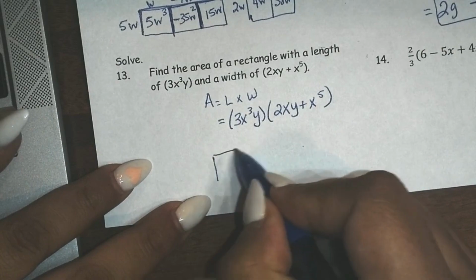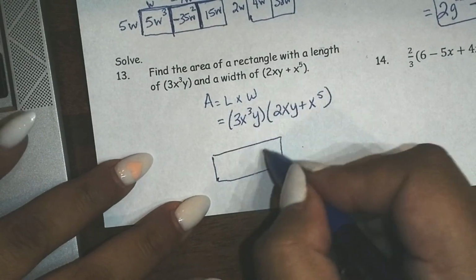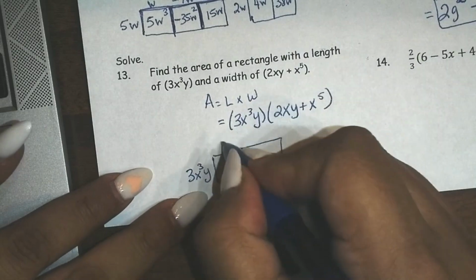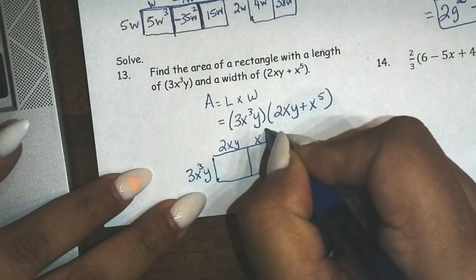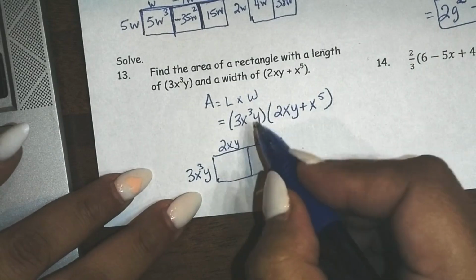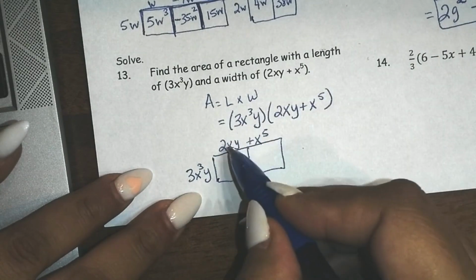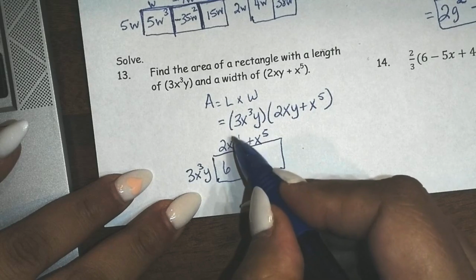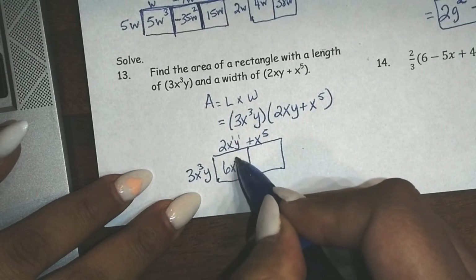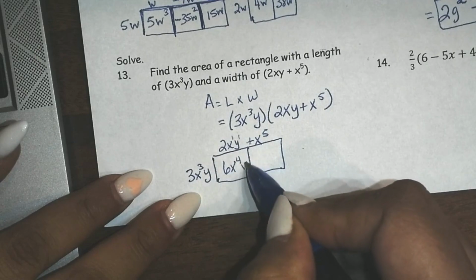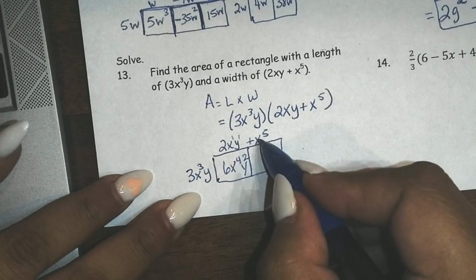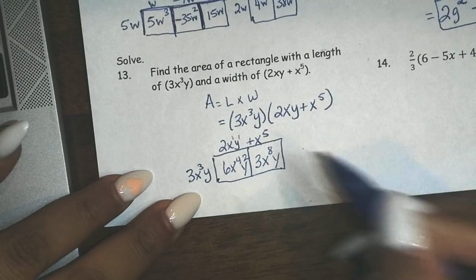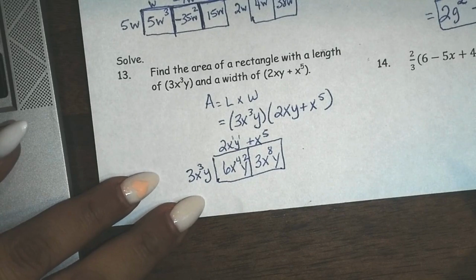Okay, we can go ahead and do our box if you would like to. So this is going to be a 1 by 2. 3x cubed y goes out here. We got 2xy on the top and x to the 5th on the top. And that's a plus x to the 5th. Okay, so we got 2 times 3 is 6. And these are 1s, okay? x to the 1 times x to the 3 is x to the 4th. And y to the 1 times y to the 1 is y squared. Now we have this times this, which is 3x to the 8th y.